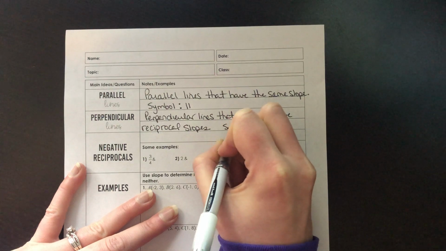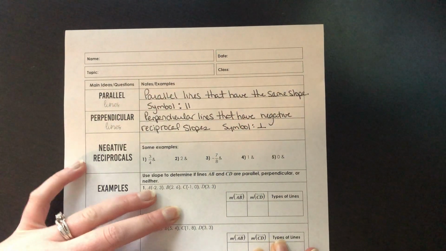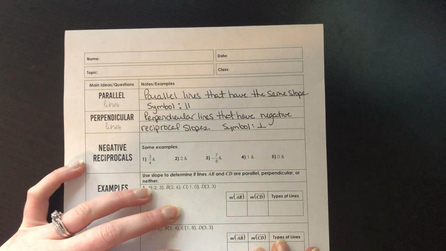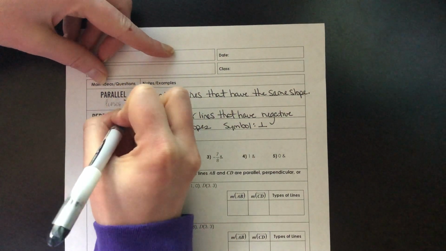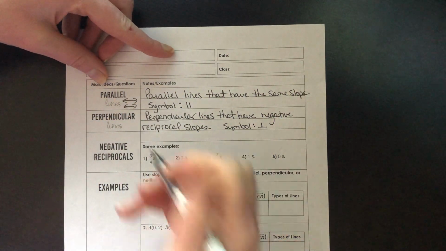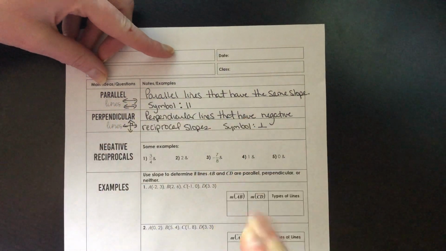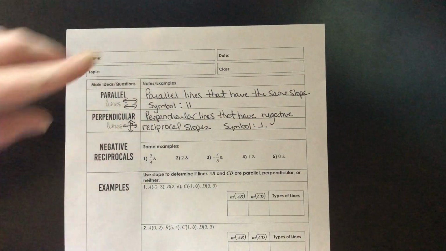And the symbol for perpendicular, remember, is an upside down T. So remember, parallel lines are two lines that never cross, they never meet. Perpendicular, they do cross. However, the important thing about perpendicular is they form a right angle.